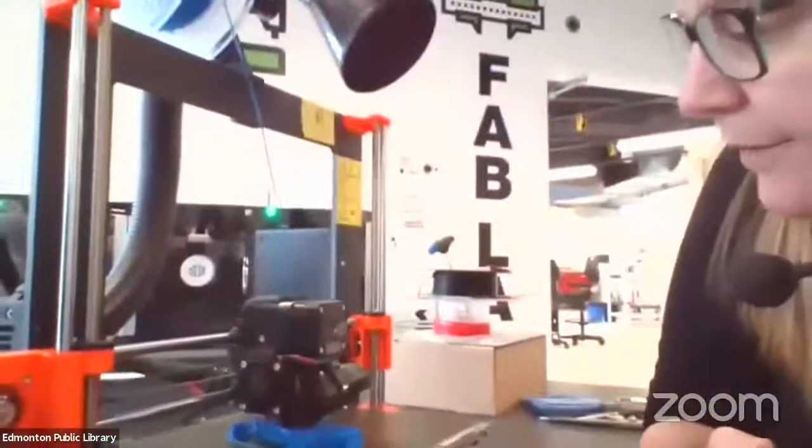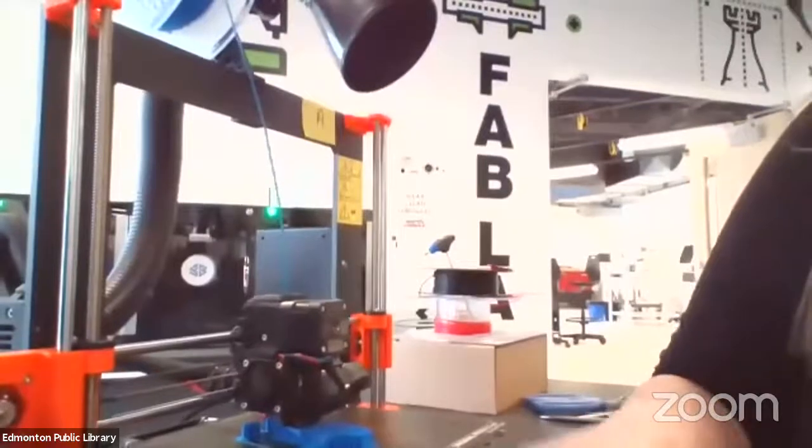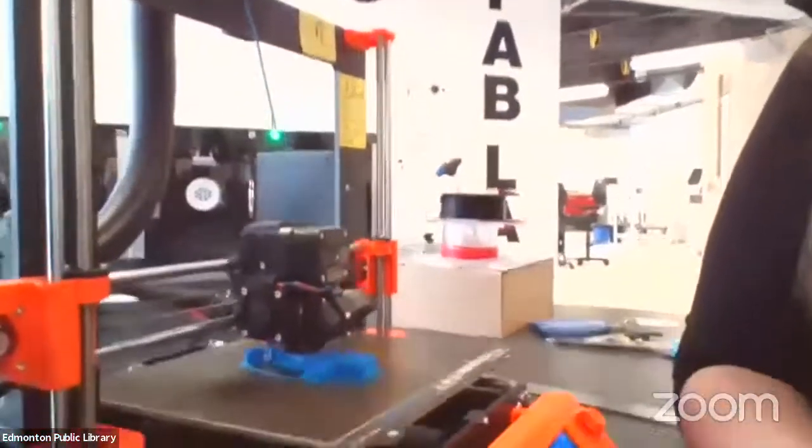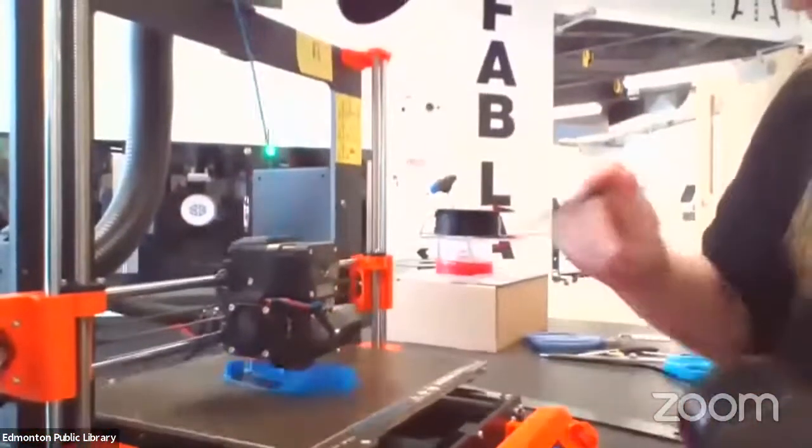Yeah, as we go back and look at what's printing here for a second, you can see on the very back, and I'm just going to use some tweezers. I'm going to angle this down a little bit. I'm going to use some tweezers so that it's safe.